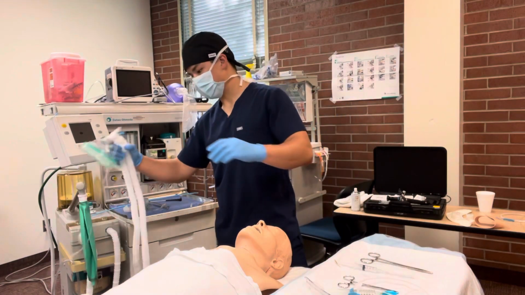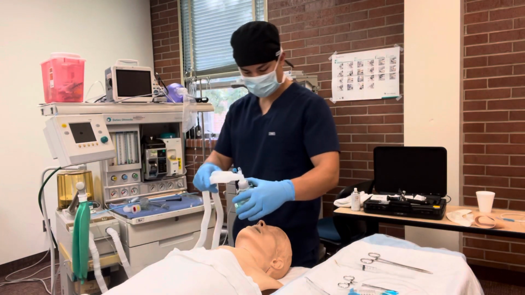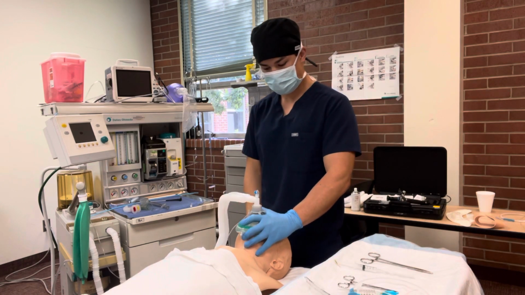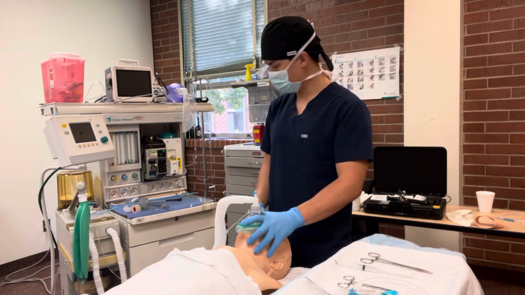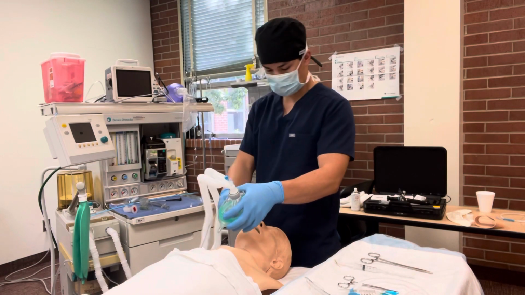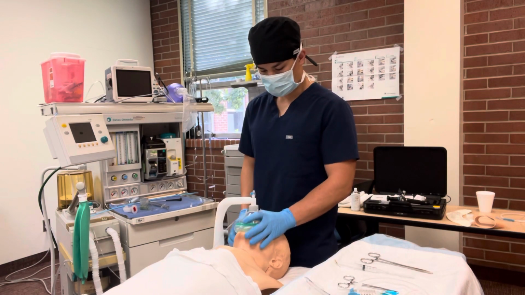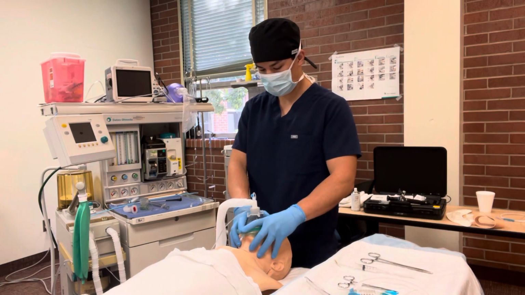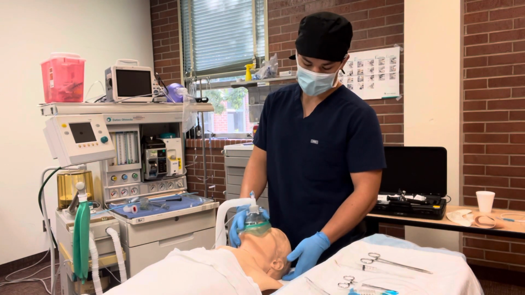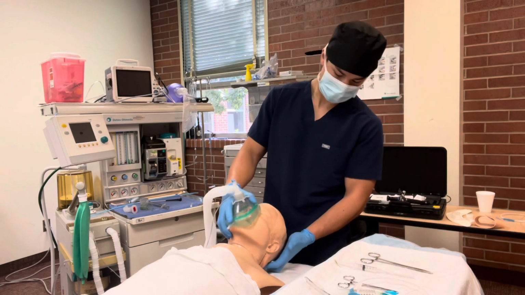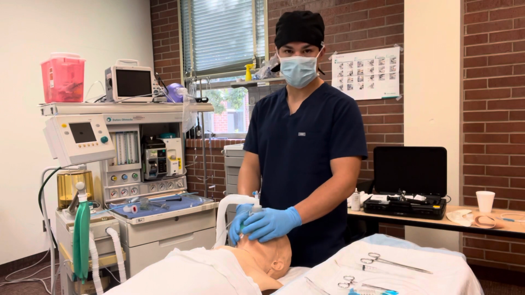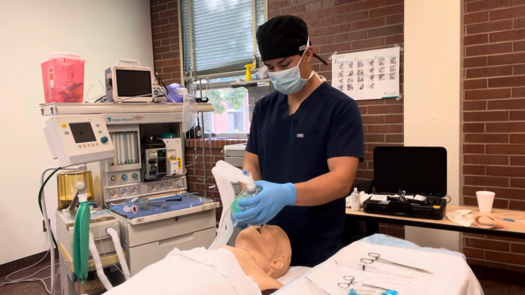So if I go to mask ventilate my patient, but I can't, I'm going to put in an OPA. If that doesn't work, I can do a chin lift, jaw thrust, two-handed mask ventilation with an assistant. I can ramp them up or put them in a sniffing position. I'll call for help if none of those work, and I'm going to move on to an LMA.